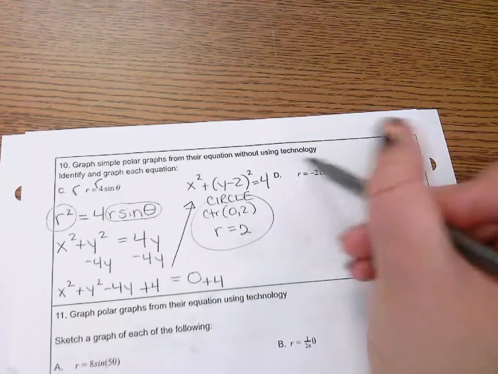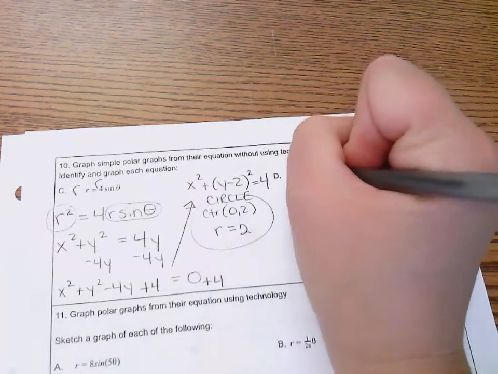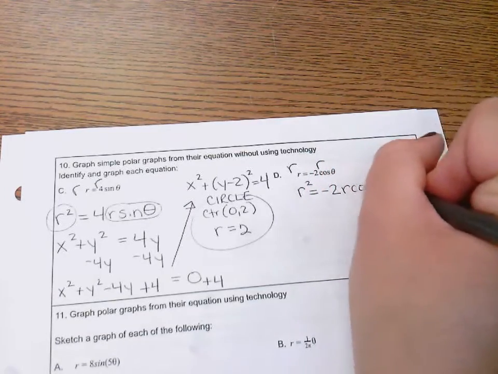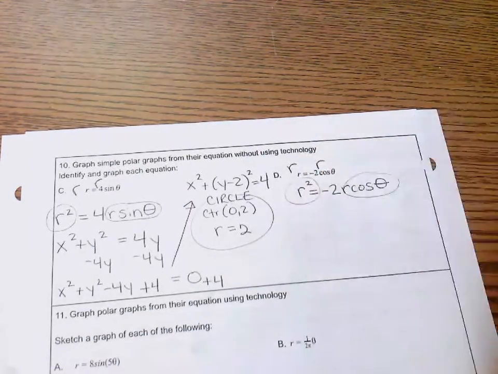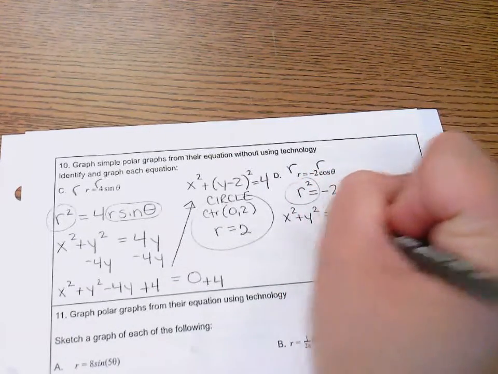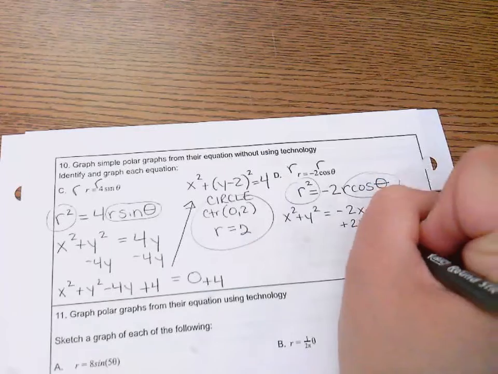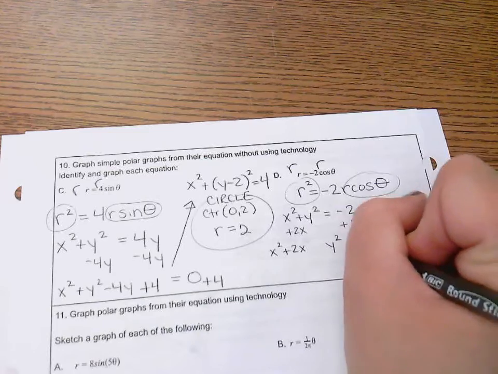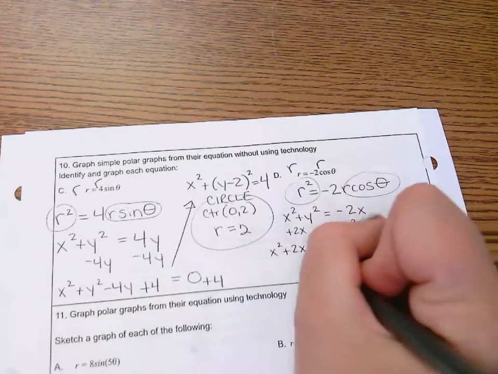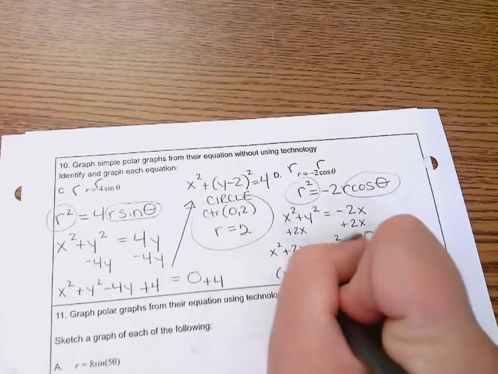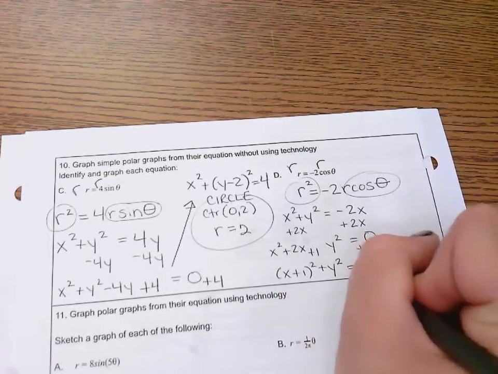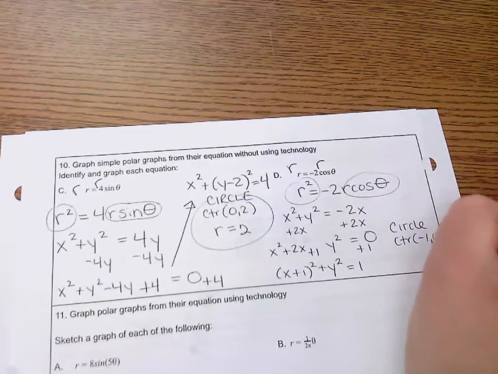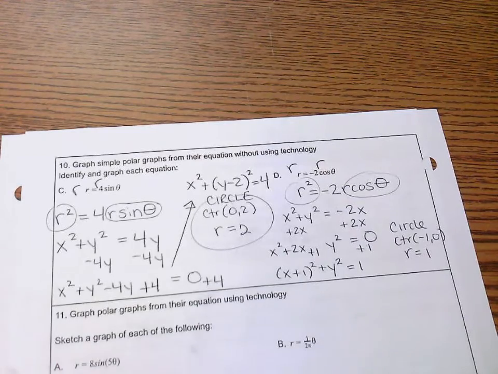And on this equation, kind of the same steps, you're going to multiply both sides by r. R squared equals negative 2r cosine theta. So x squared plus y squared equals negative 2x. Add 2x this time to the other side. X squared plus 2x plus y squared equals 0. Add 1 to complete the square. (X plus 1) squared plus y squared equals 1 this time. So this is a circle. It has a center at (negative 1, 0) and a radius of 1.